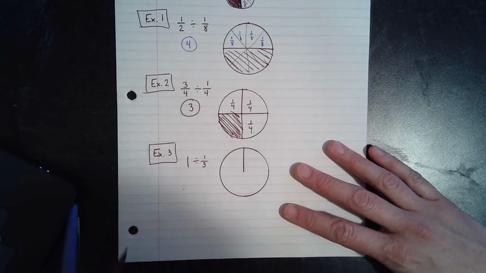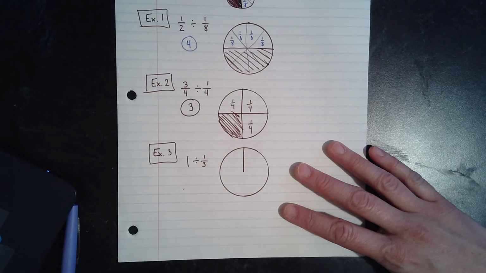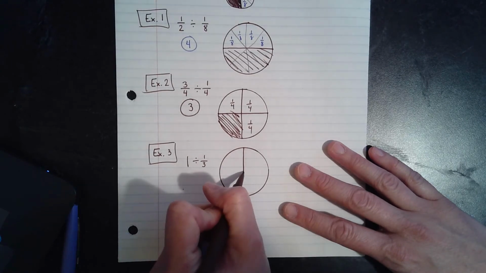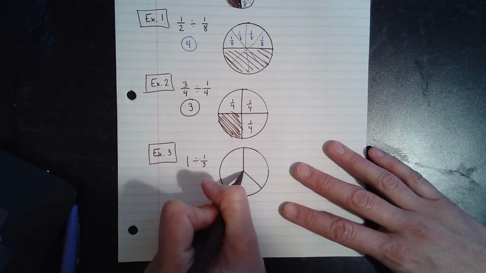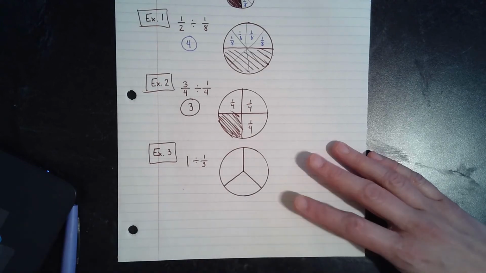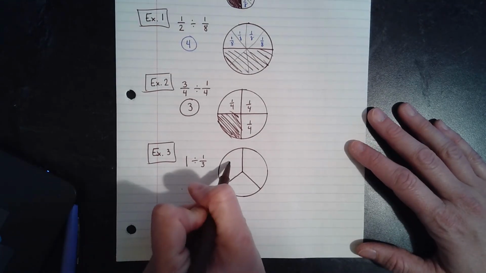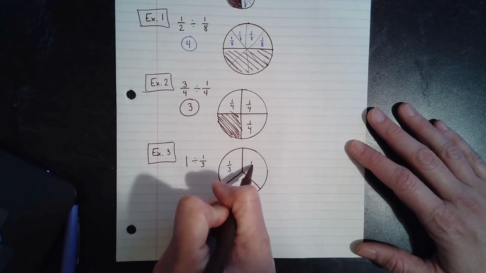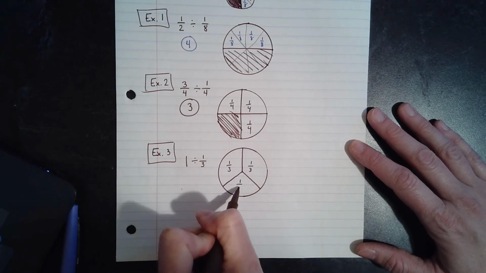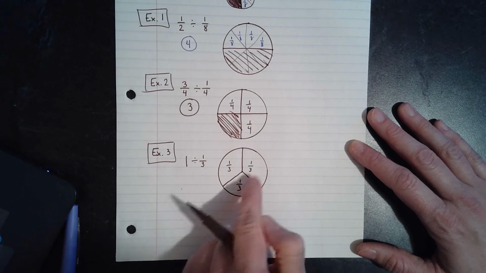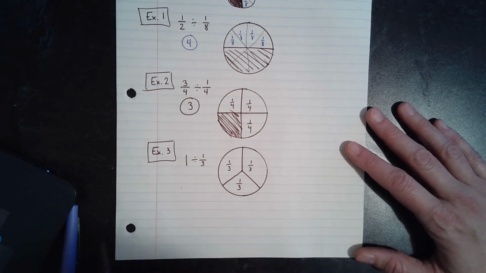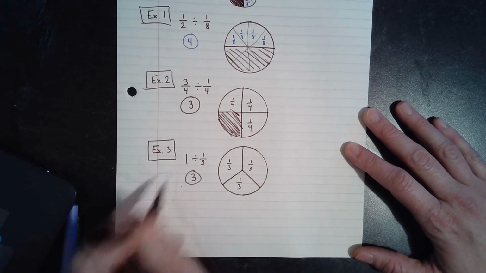So to break it into thirds, I'm going to draw a line roughly halfway down, and then I'm going to do like a peace sign, but without the middle one. It's not perfect, I know, but it's better than nothing. So anyway, I broke this into thirds. How many 1/3 do I have in this 1 whole? Well, there are 1, 2, 3. So 1 divided by 1/3 is 3.